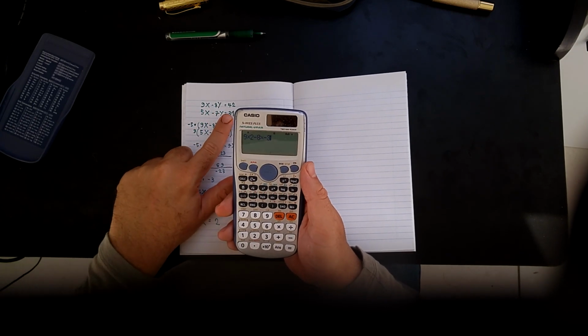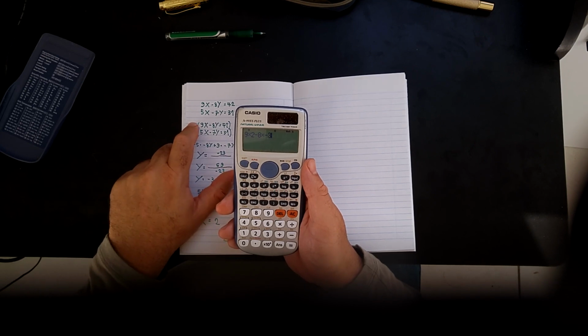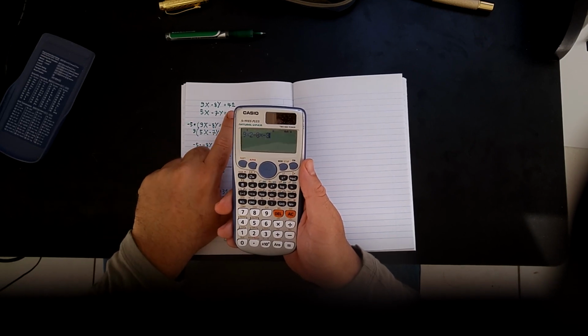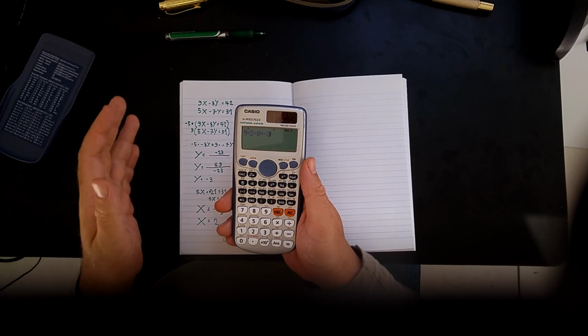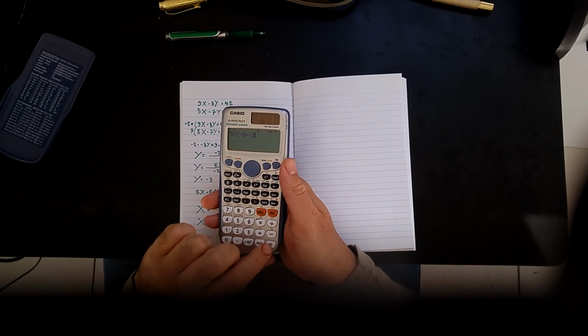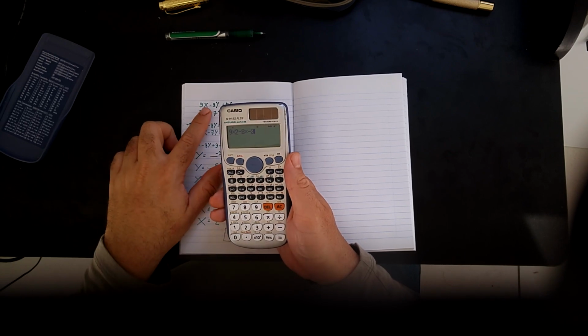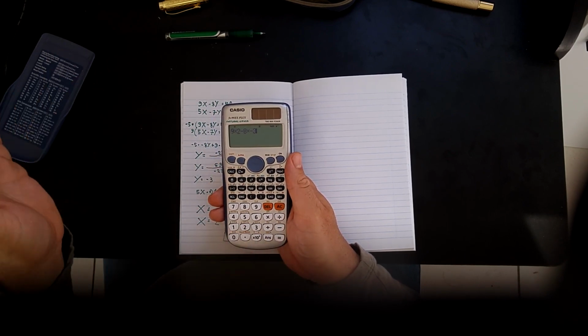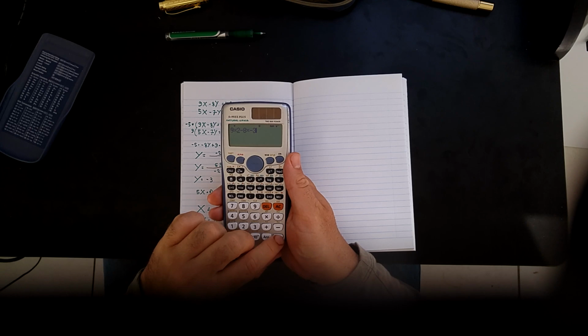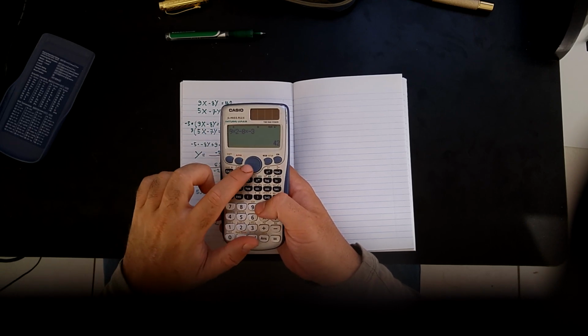That has to give us the number 42, because that's equal to 42. Let's see if I've not made a mistake. So yes, that gives us 42.